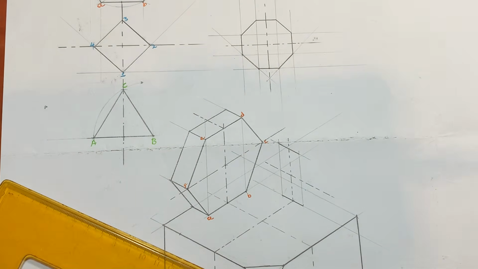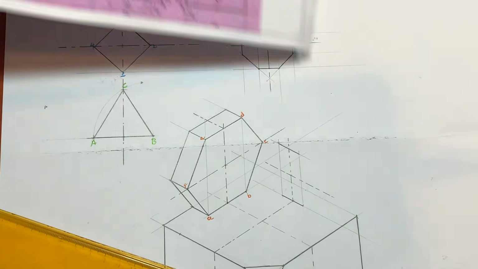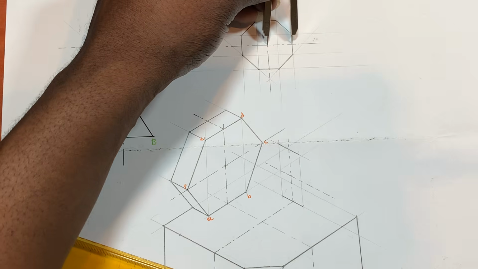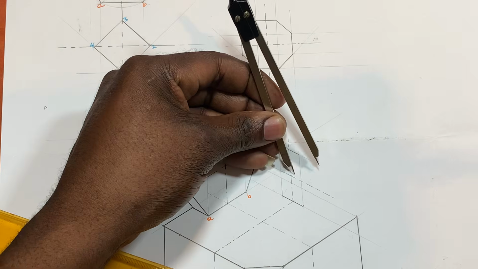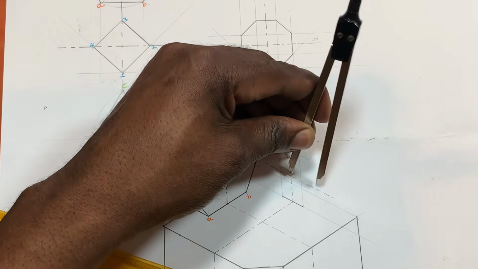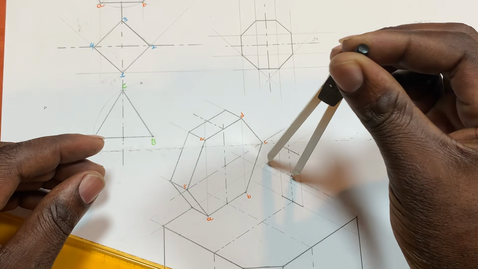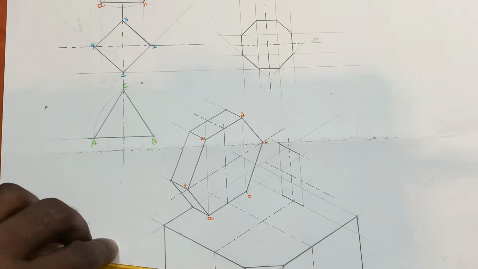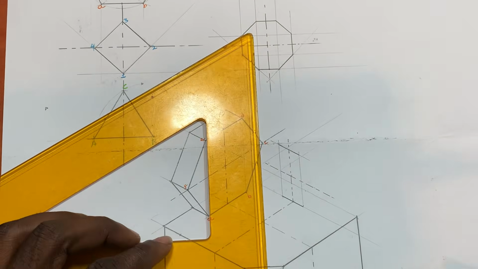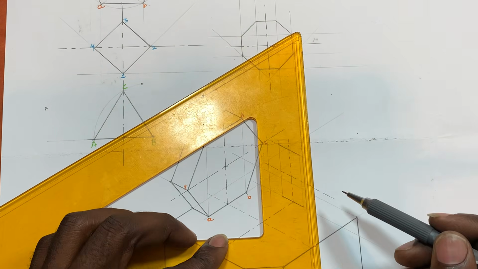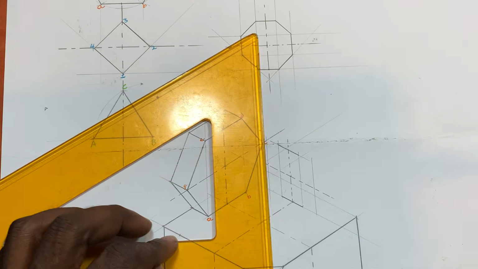Then from there, bring back your auxiliary, place it at center to this point, so from here to right here and right there, so that I can now have a vertical constructional line finish.